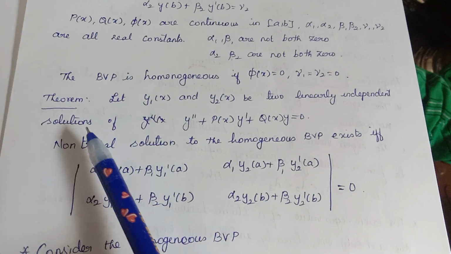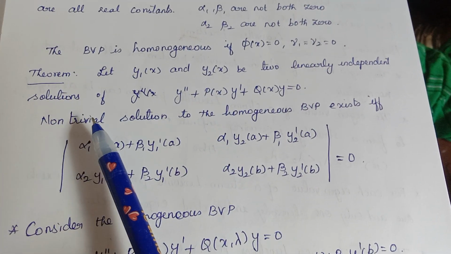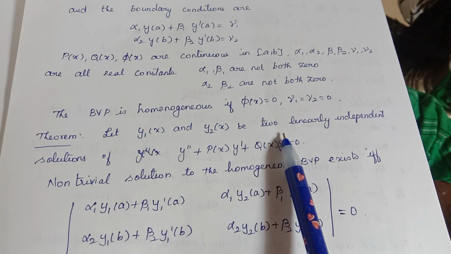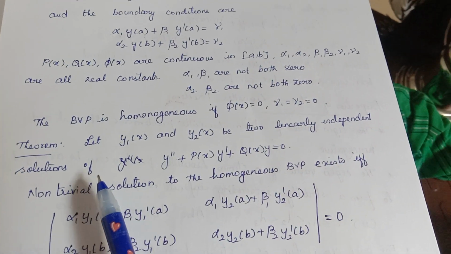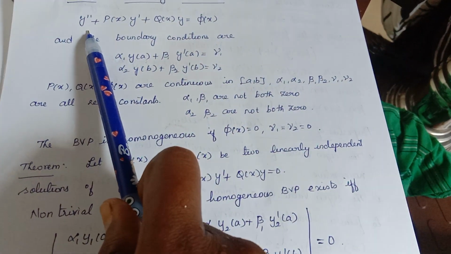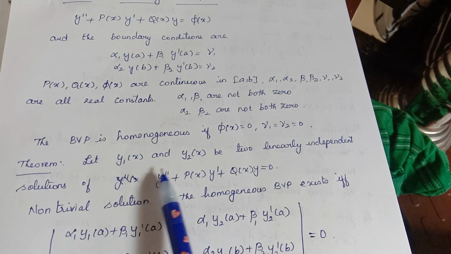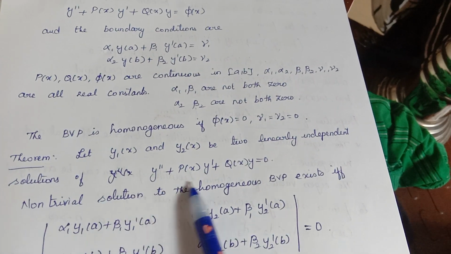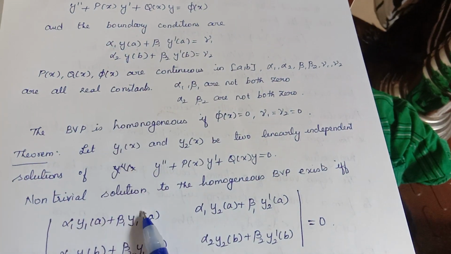Now let's see one theorem for the existence of a solution of the boundary value problem. Let y1 of x and y2 of x be two linearly independent solutions of y double dash, that is, of this boundary value problem. Because this is a second order problem, I am taking two linearly independent solutions y1 of x and y2 of x along with these conditions.